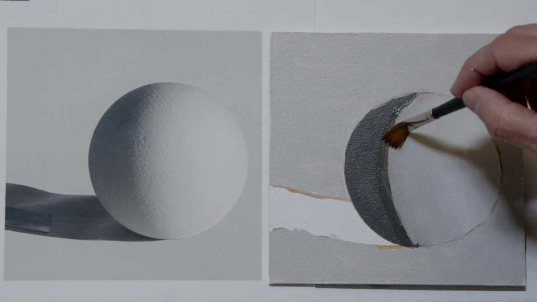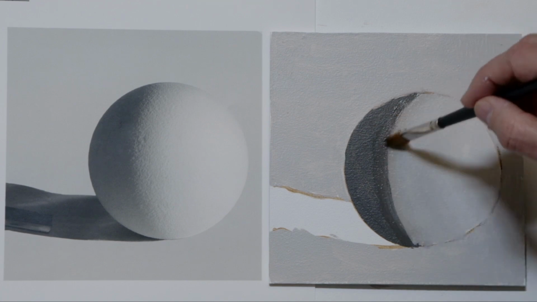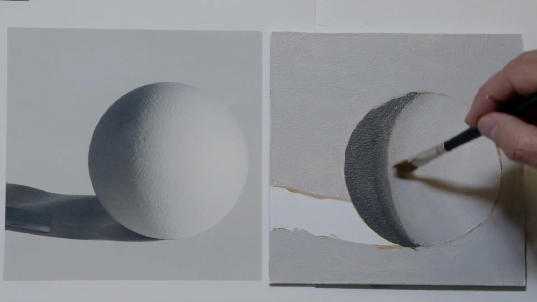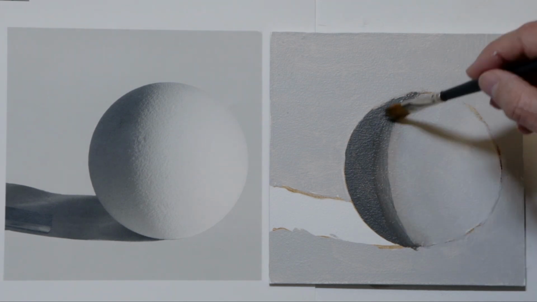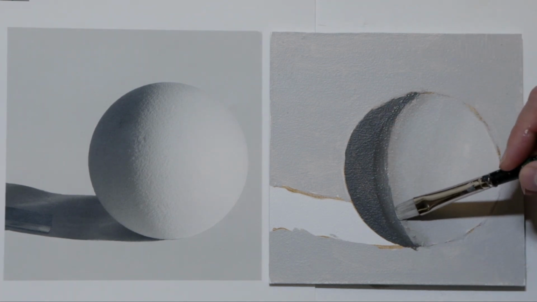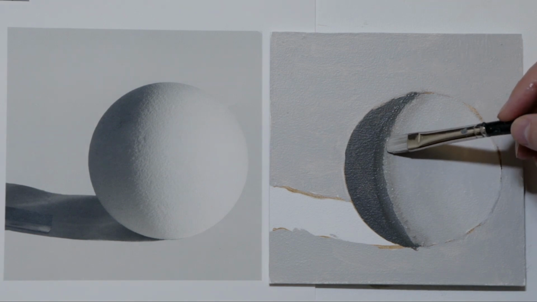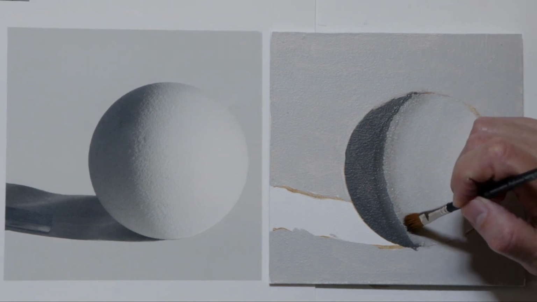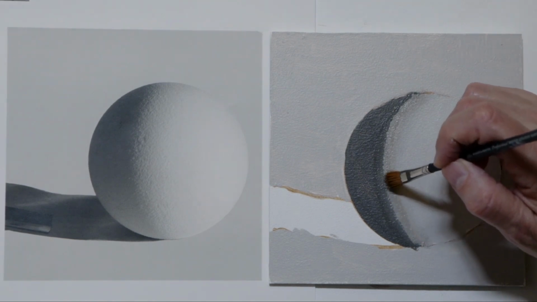Not an easy job to do with acrylic. A little bit more paint in there to sort of give me something to work with. And then bounce it back and forth. I think that's going to work better to create that half tone.